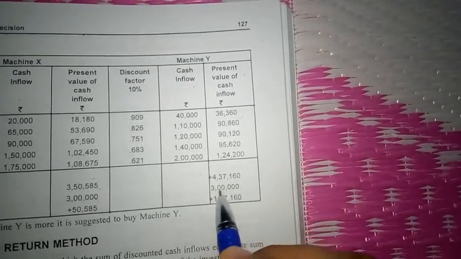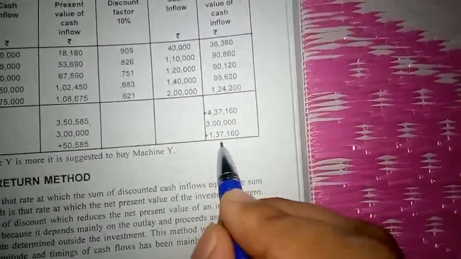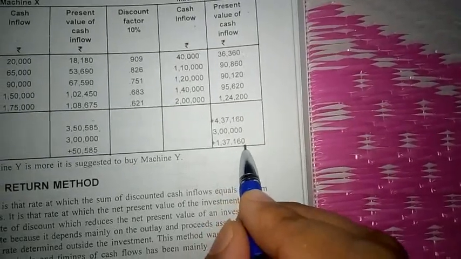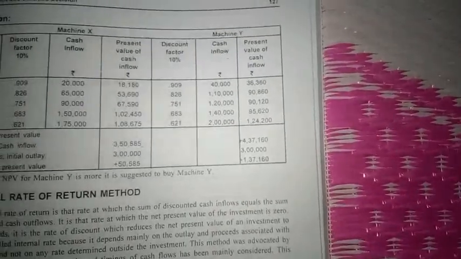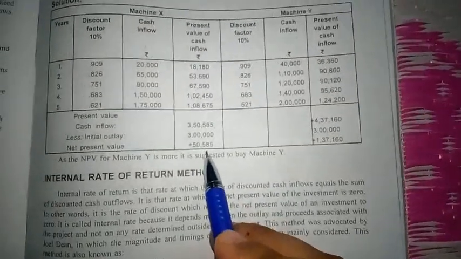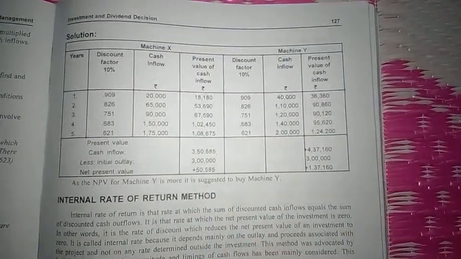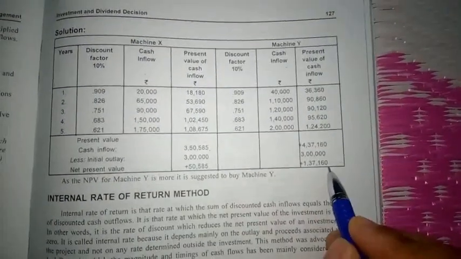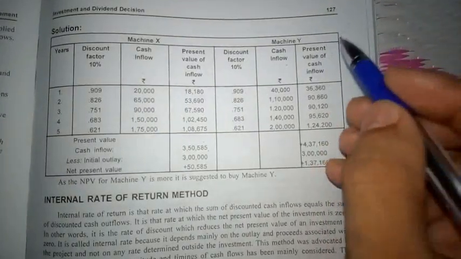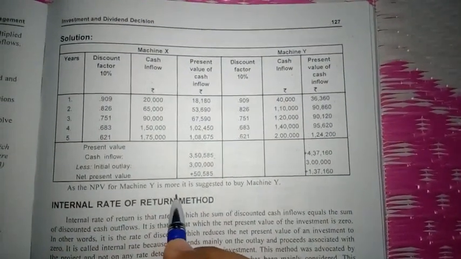4,37,160. From that, if you deduct the original investment, which is given in the problem, that is 3 lakh rupees, you will get 1,37,160. After calculating net present value, we need to compare the machines. Here the net present value of machine X is 50,585 and the net present value of machine Y is 1,37,160.